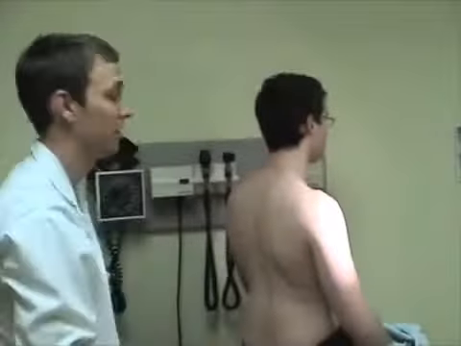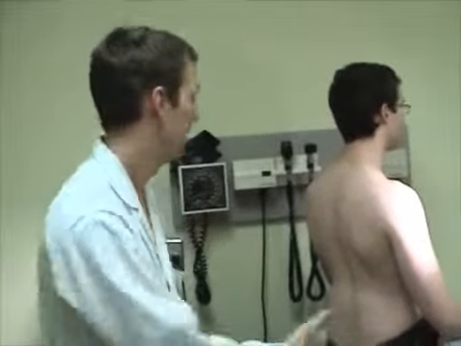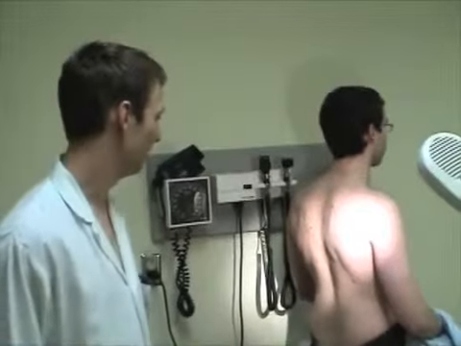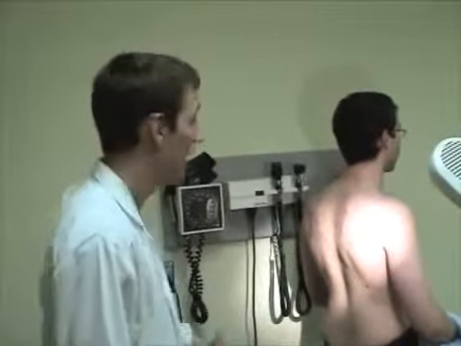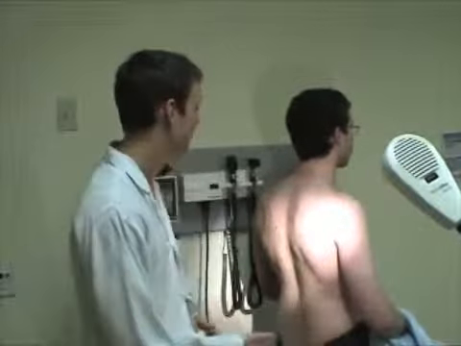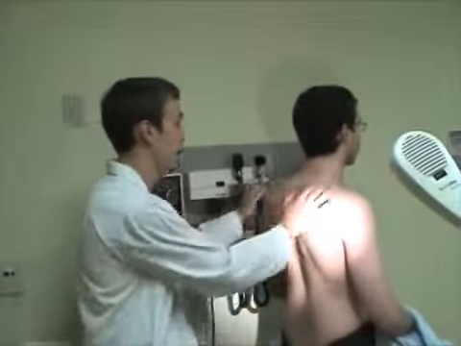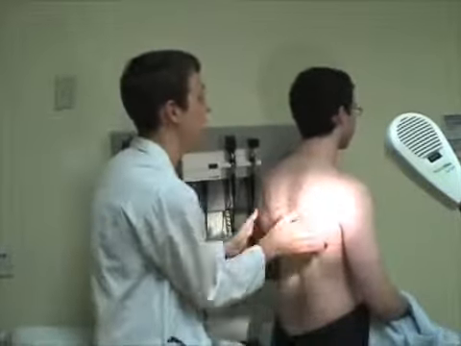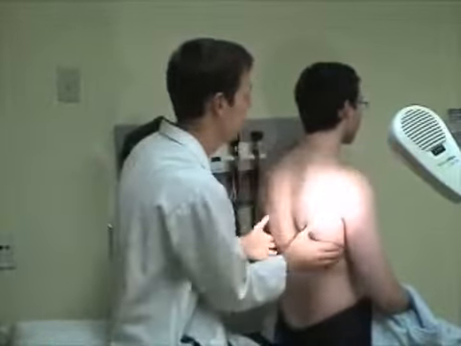Again, always listening on either side, trying to appreciate dullness in opposite lobes of the lung. Another important aspect of the physical exam is general palpation, particularly in the context of possible rib fracture. That can involve just palpating throughout the lungs. Any areas of tenderness? No, thank you, Simon.